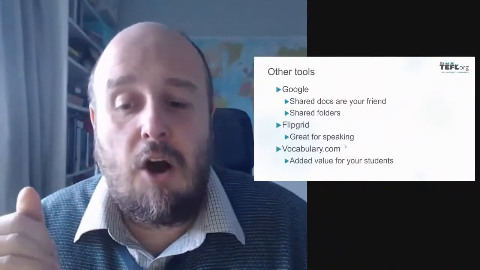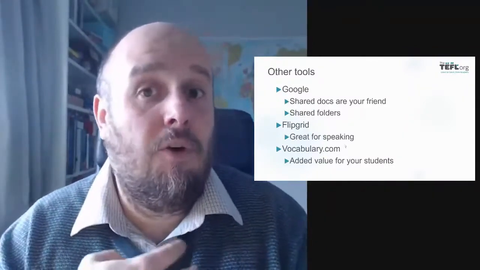I have a list of words that I think are useful for whatever their purposes are. So it could be business English, it could be for certain exams, could be for legal English, whatever it might be. And you can upload these words to vocabulary.com, and then you can send out a link to the students, and then vocabulary.com makes materials around those words for you.